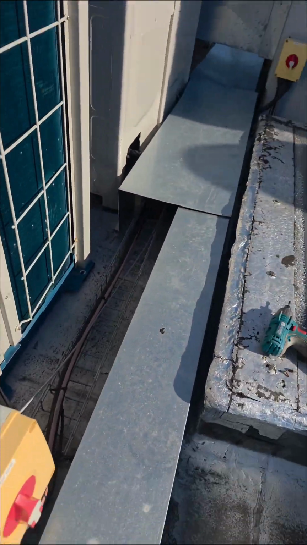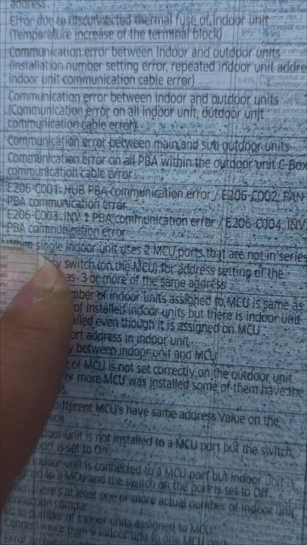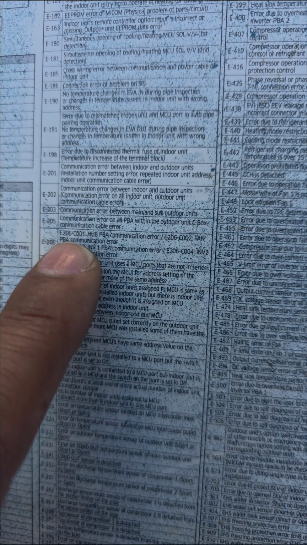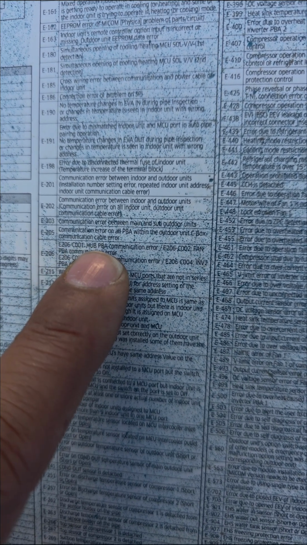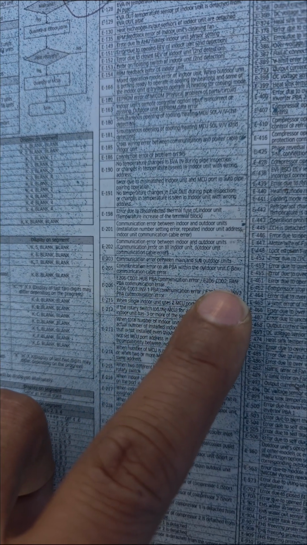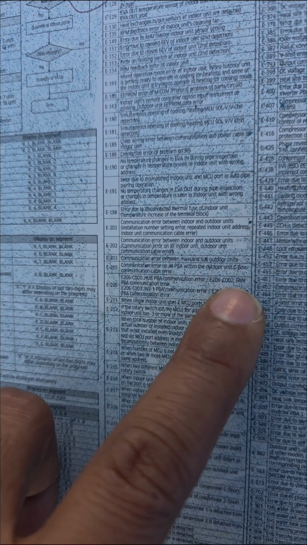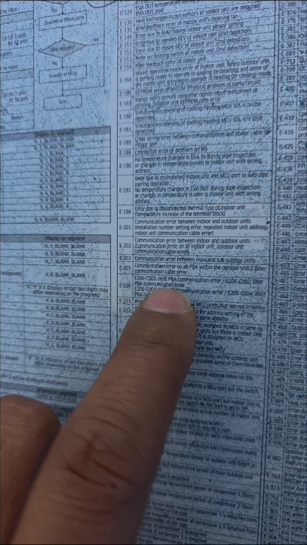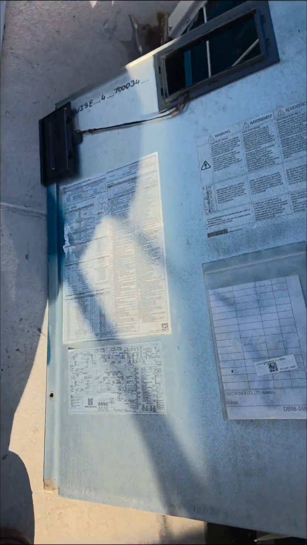Now let's just have a quick look. If we have a closer look, there we go. E206. You will see E206 is the primary code. Then there you have C001, and that refers to the hub PCB. If you have C002, that refers to the fan PC board communication error. So that's what we're having right now.